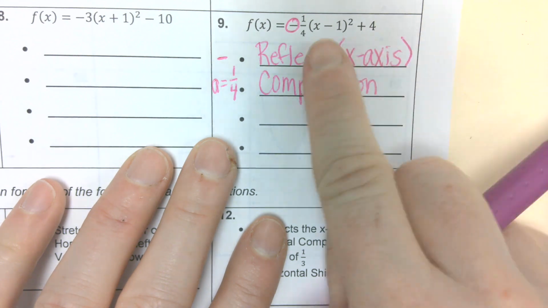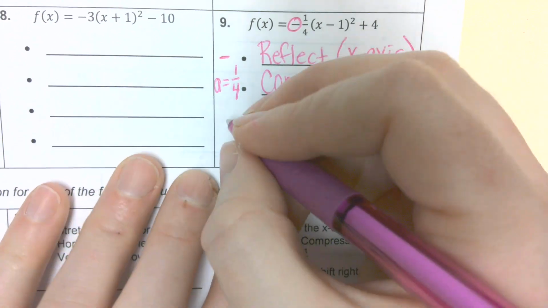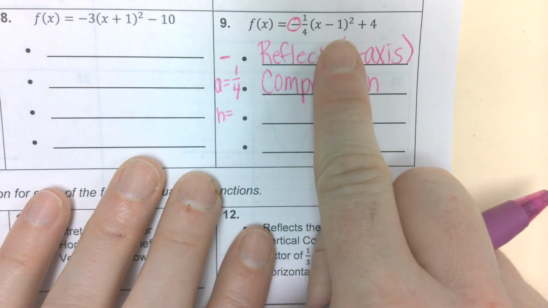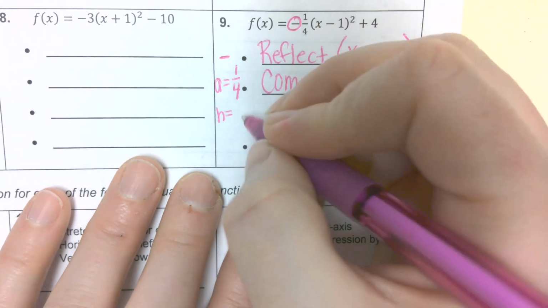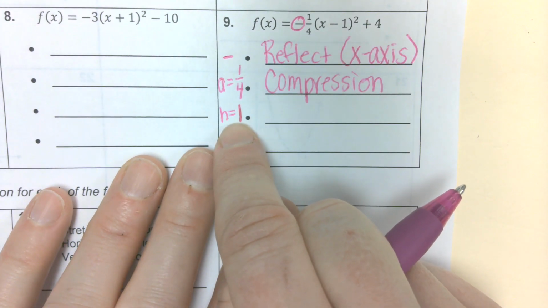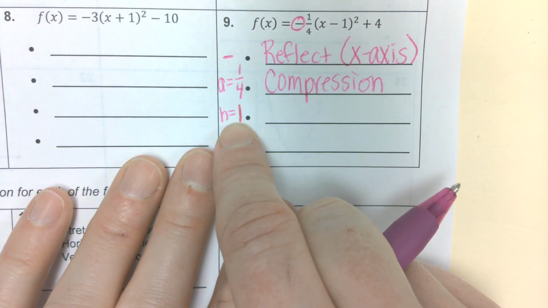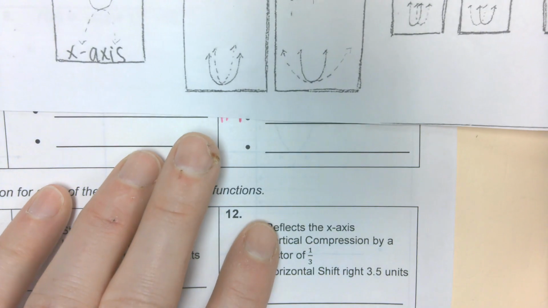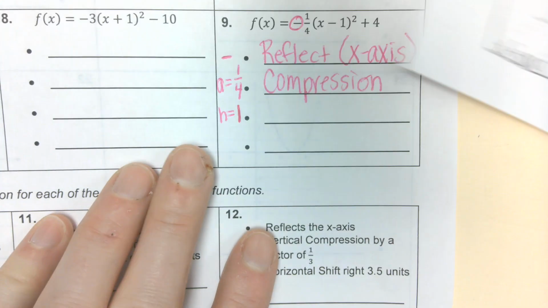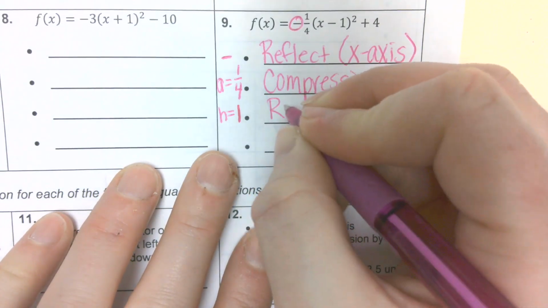And then x minus h, so what is h? If it says minus, then we change it to a positive. This is our equation, but when we write what h is, it's positive. So a minus h tells us we're going to go right. Right 1.